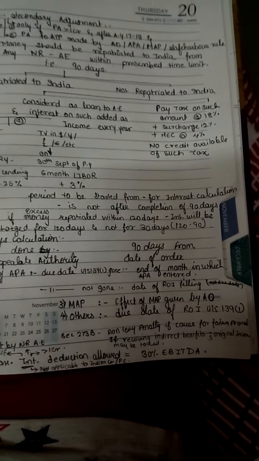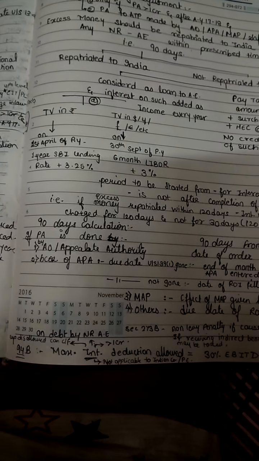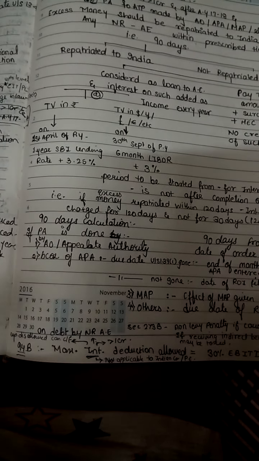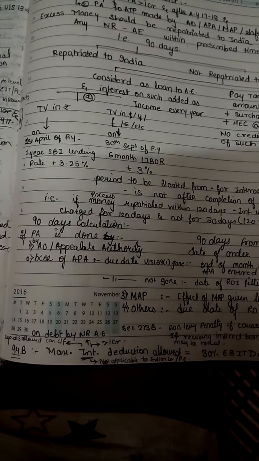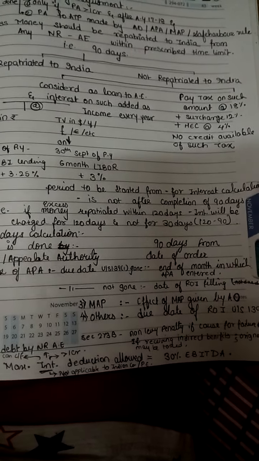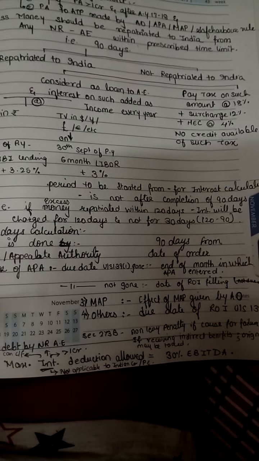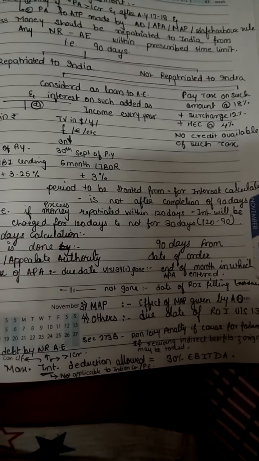And the last section 94B, that is the maximum interest deduction allowed is 30% of EBITDA, that is earnings before interest, tax, depreciation and amortization.